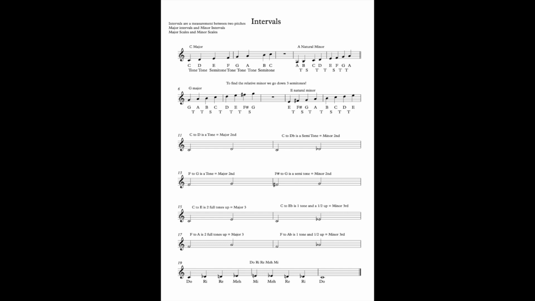Let's try coming down. Mi, re, do. Mi, do, mi, do, mi, do, re, do. Do, re, mi, re, do. Do, ra, re, me, mi, re, do.